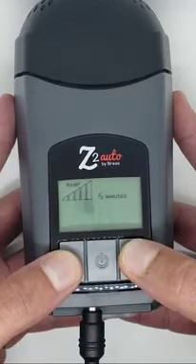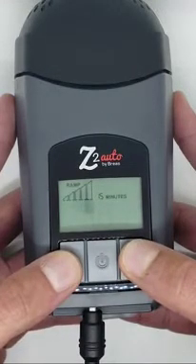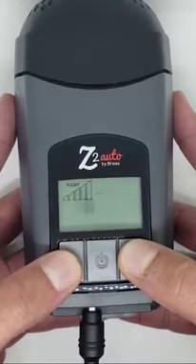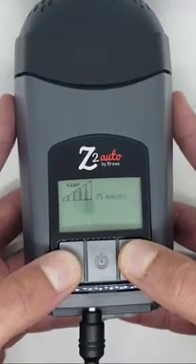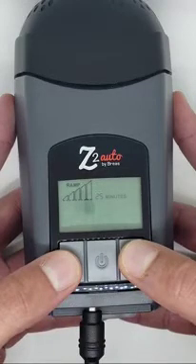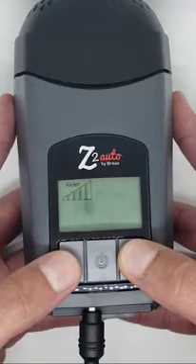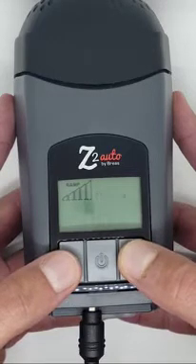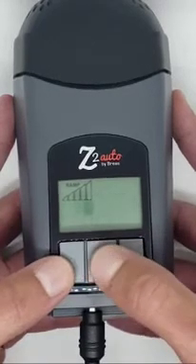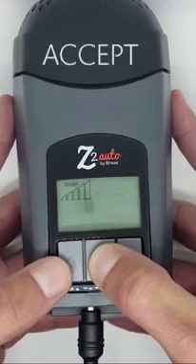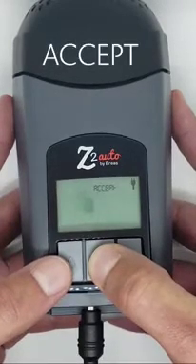Then, using the up or down arrow, adjust the amount of time that you want the device to ramp. It can be set anywhere between 5 and 45 minutes in 5-minute increments. Once you have the ramp time to where you want it, press and hold the power button until it says accept. It will bring you back to the 0.0 screen.